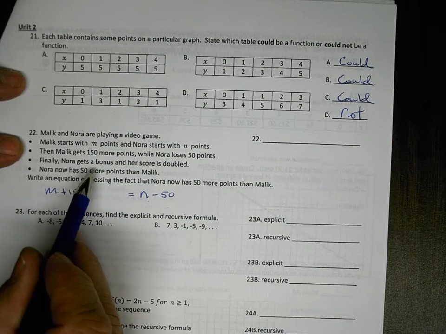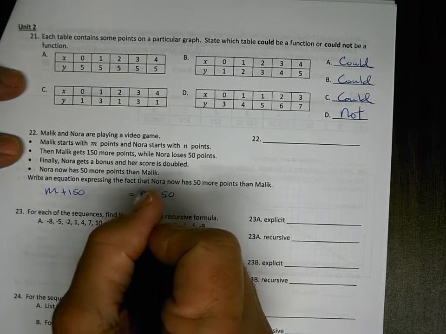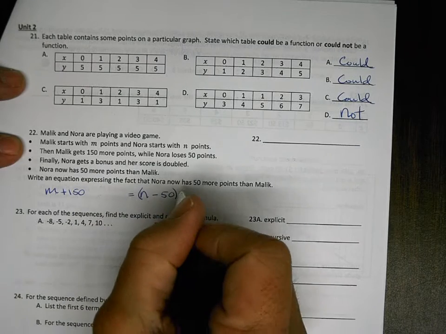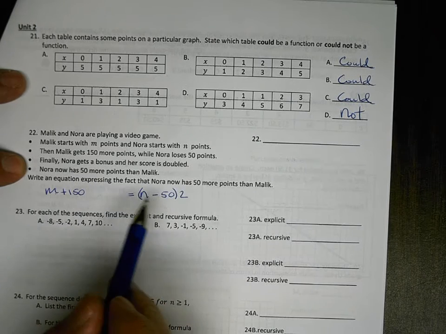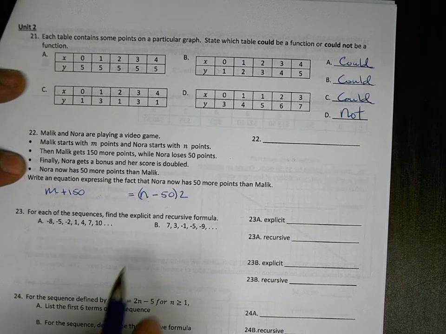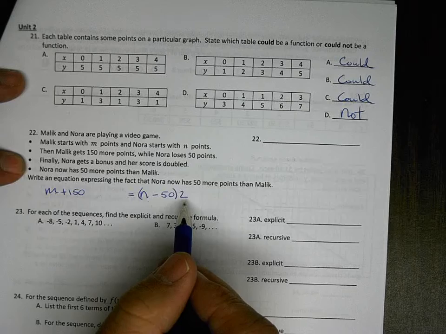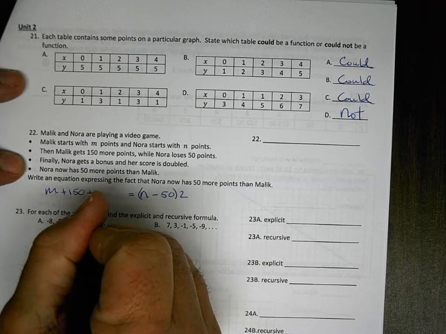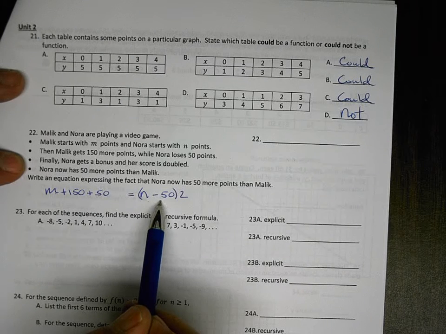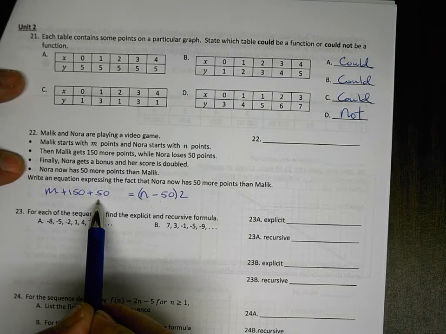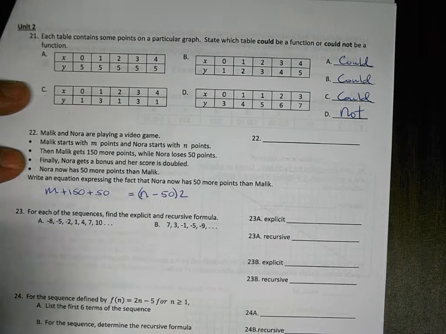Finally, Nora gets a bonus and her score is doubled. Nora now has 50 more points than Malik. So if we want to make these two equal, we either have to subtract 50 from Nora, or I think it might be easier just to add 50 points to Malik. So now their scores are equal. Since Nora ended with 50 more points, if we give Malik 50 points, they would then be equal.